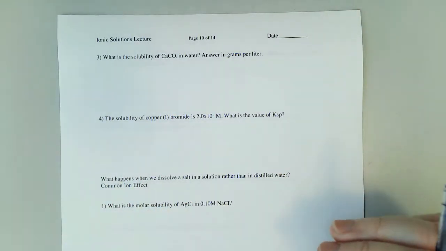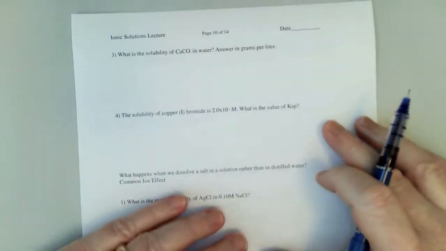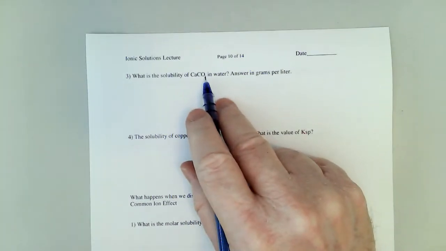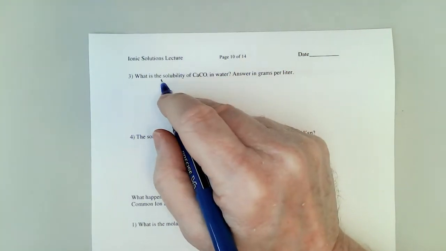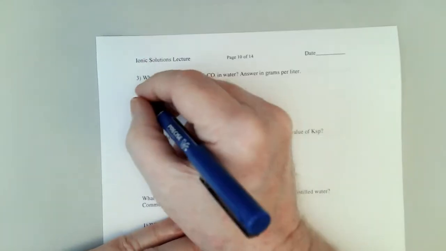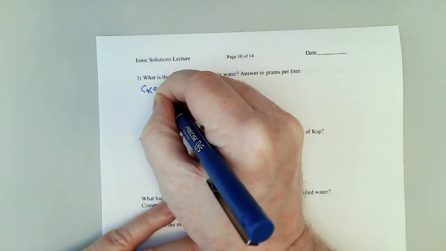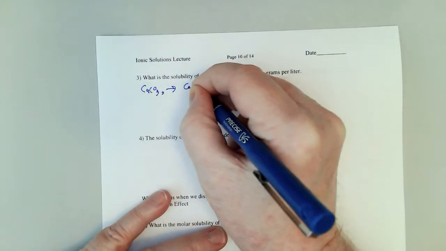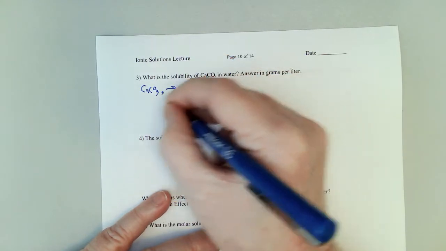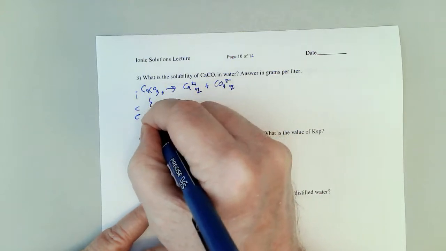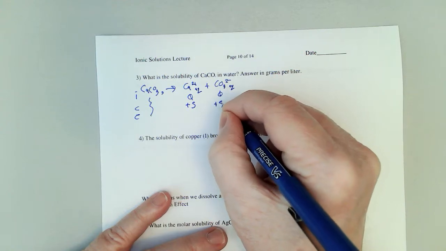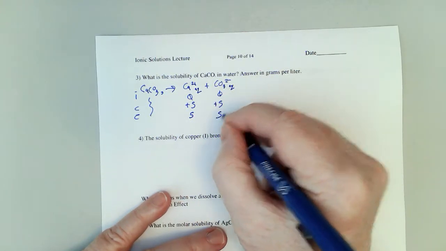Now, let's do a slightly different problem that is maybe more useful in the real world. What's the solubility of CaCO3 in water? Now, I didn't say molar, did I? I just said solubility, so we're going to answer in grams per liter. So CaCO3 solid breaks down. I get Ca2 plus and CO3 2 minus, both aqueous. ICE: ignore, 0, 0, plus S, S and S.